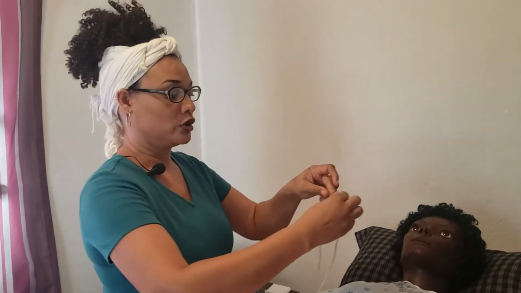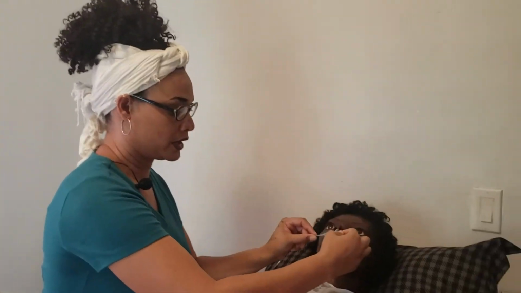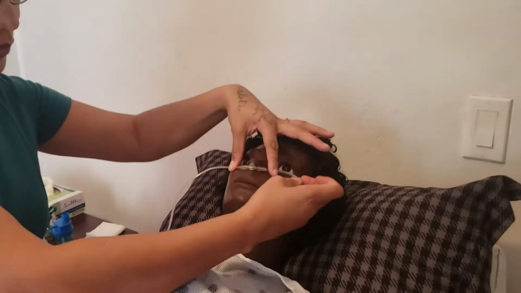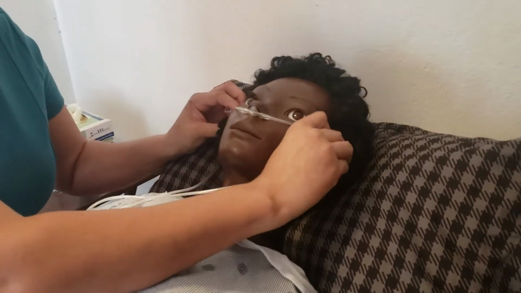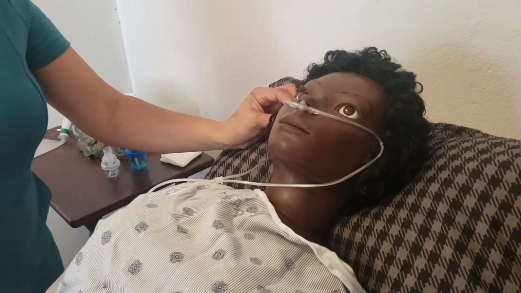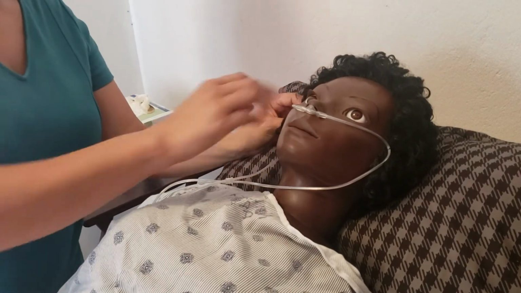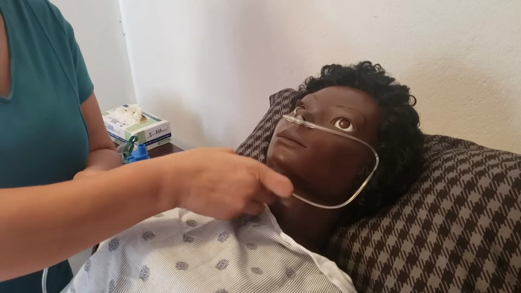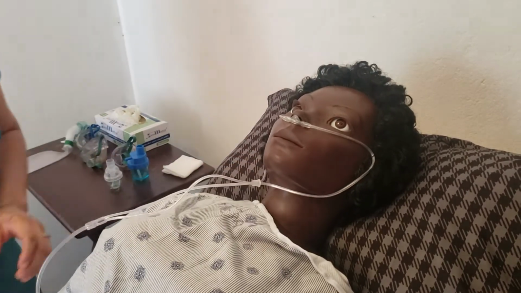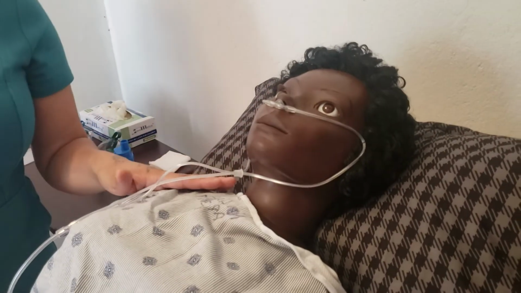So you would set up your patient by turning the cannula in the correct direction with that little tab facing up. And then you are going to hook it over the patient's ear. Then adjusting the lock below the chin. This helps to keep the cannula in place.